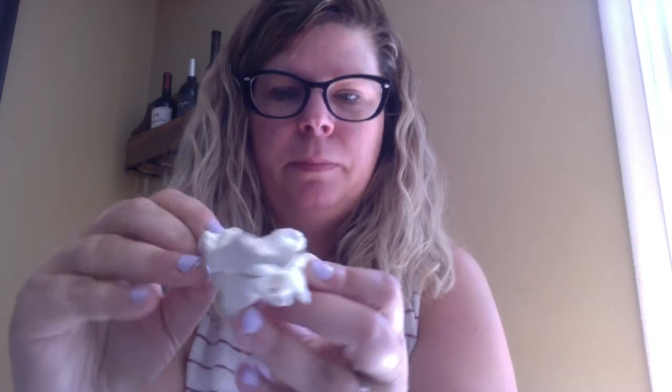I'm just going to articulate these two together. Okay, so that allows this motion of the neck. So you can see we've got this process that sticks straight up on C2. And when we nestle C1 in there, we can rotate.